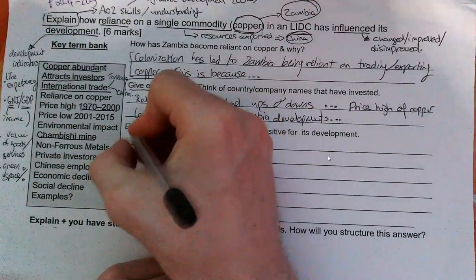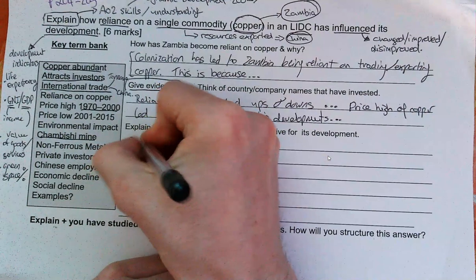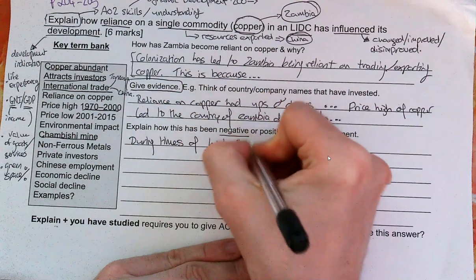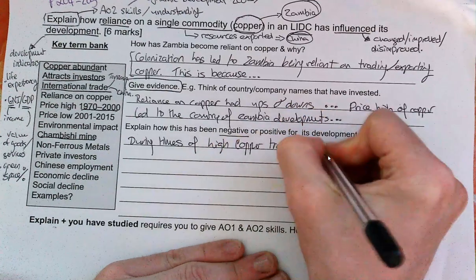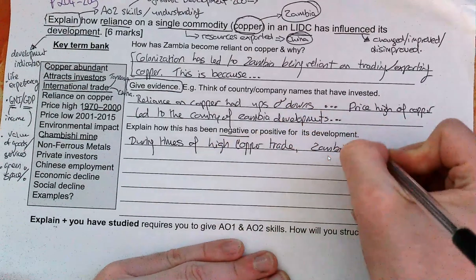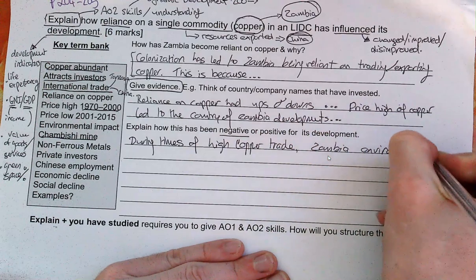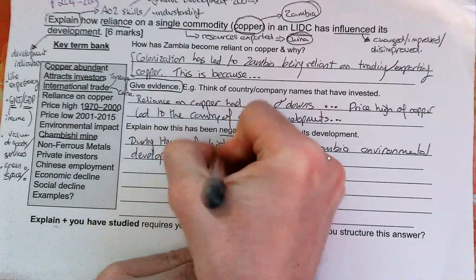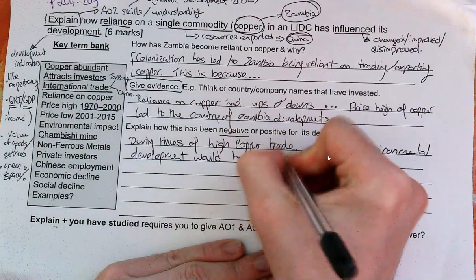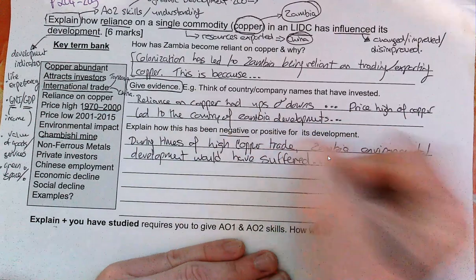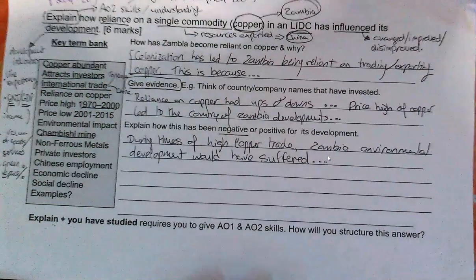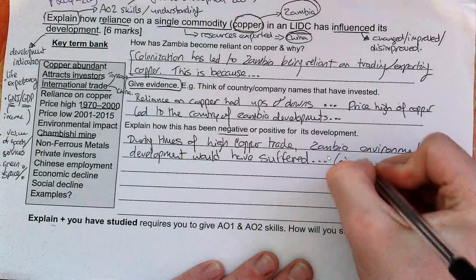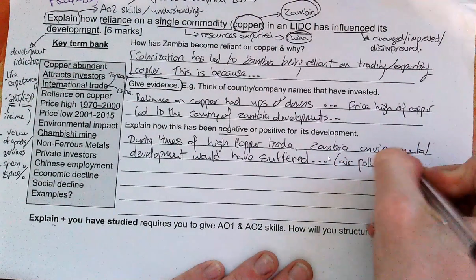So we could go on here and we could say, during times of high copper trade, Zambia's environmental development would have suffered. And you need to be able to say how that happened, so we can think about things like deforestation, cutting down trees to make space for the copper mines, things like air pollution. So I'll put them in brackets for you here that you can refer to. You need to be able to develop those sentences, please.